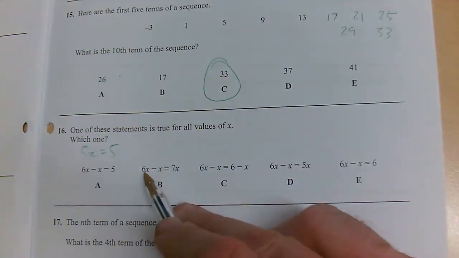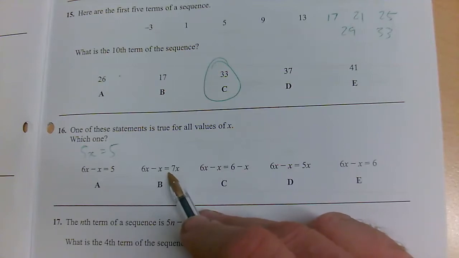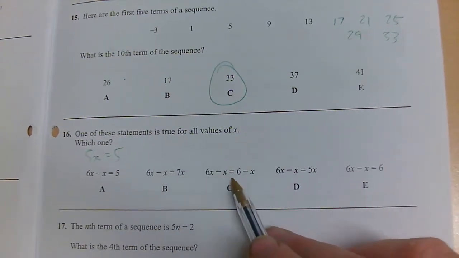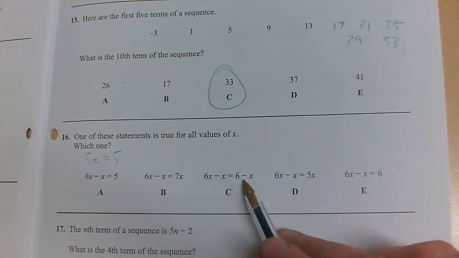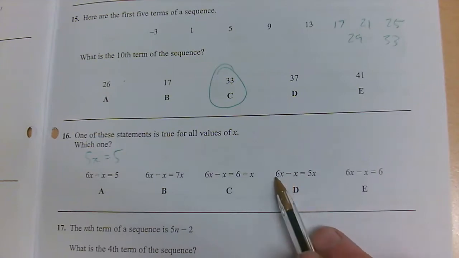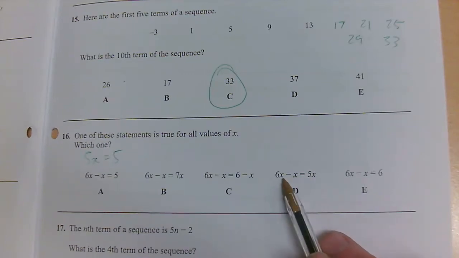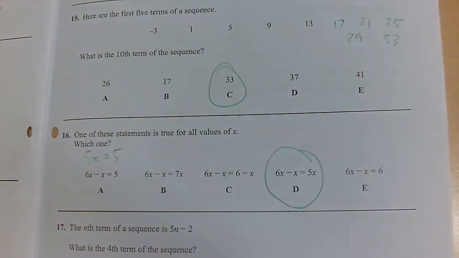If we look at this, we've got 6x take away x, 5x equals 7x. Well, it doesn't. We've got 5x and 6 take away x. Well, again, that's going to give us a number, so it can't be that one. So let's have a look at this. 6x take away x is 5x. 5x equals 5x. So it doesn't matter what x is, we'll get the same answer on both sides of the equal sign. So therefore, D is the answer.